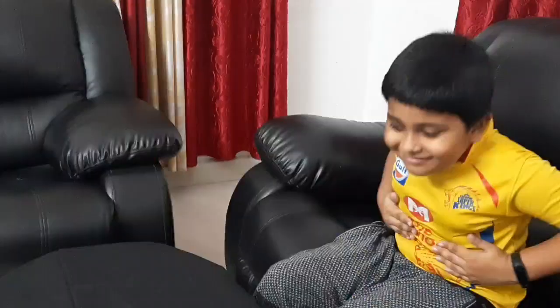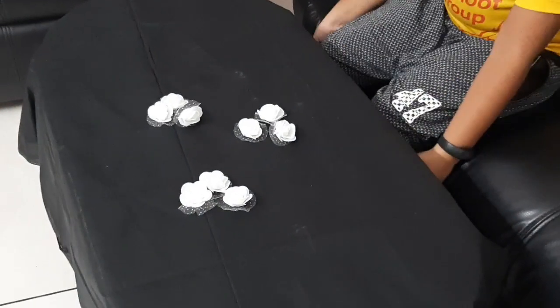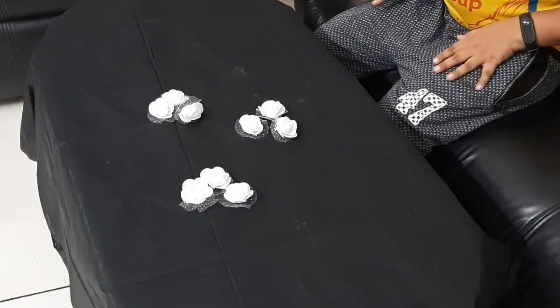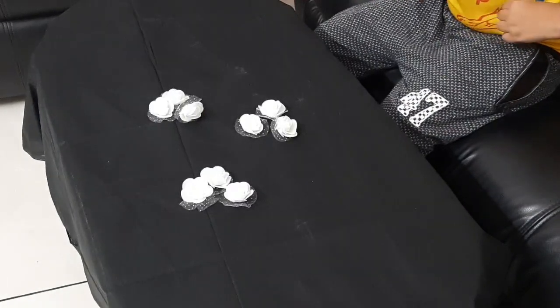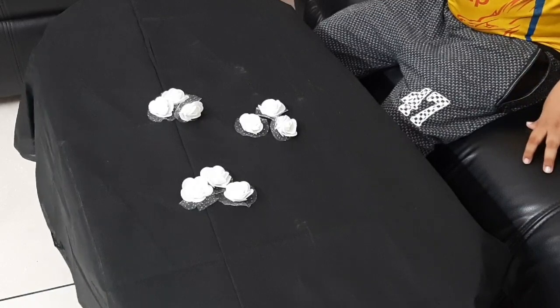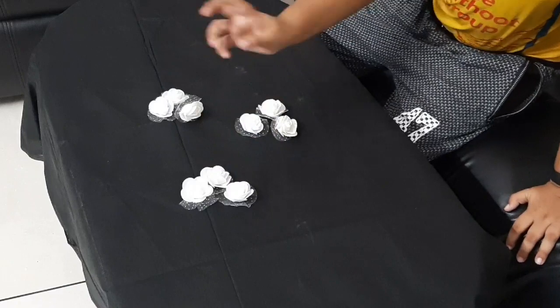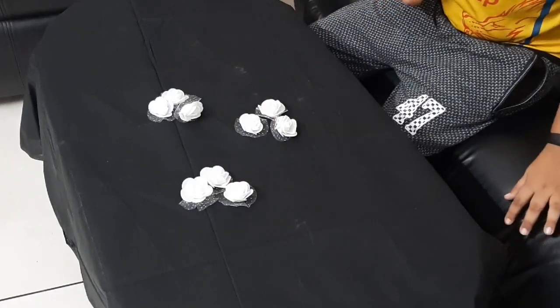Very good. So Avi, I'm going to give you another question. I had arranged it in another way. Can you tell me how many flowers there are without counting? I'm not asking you the pairs or groups, I'm just asking how many flowers there are. You have to answer without counting. See this and answer. Of course. There are 3 groups and 3 flowers in each.